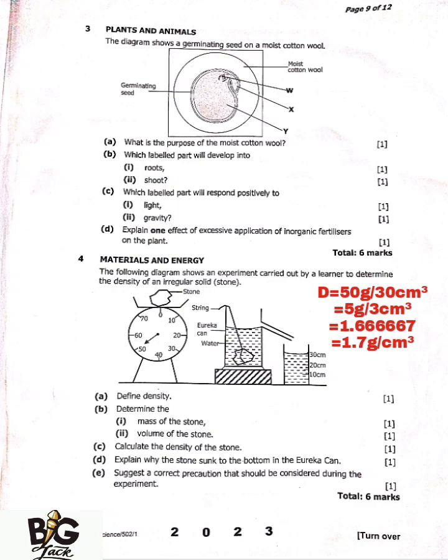That is our density. Then as for D, D is saying explain why the stone sank to the bottom in the Eureka can. The reason why the stone sank to the bottom in the Eureka can is because it has high density. Then as for E, E is saying suggest a correct precaution that should be considered during the experiment. As you can see here, the stone has been tied to a string. This string should be made thin. So the correct answer here, I'm going to say the string should be made thin.